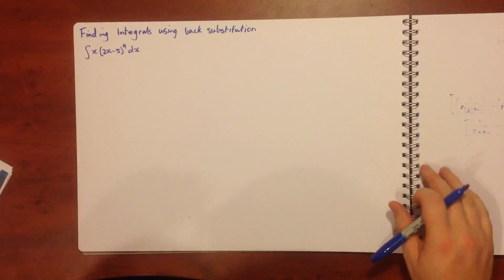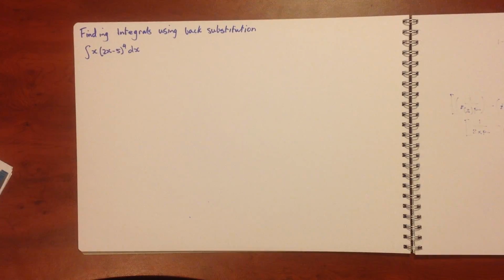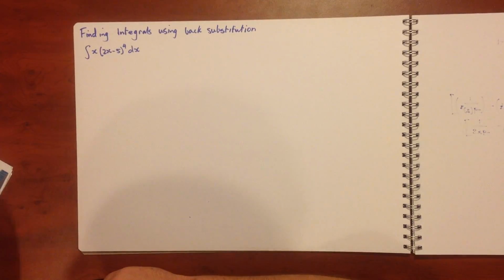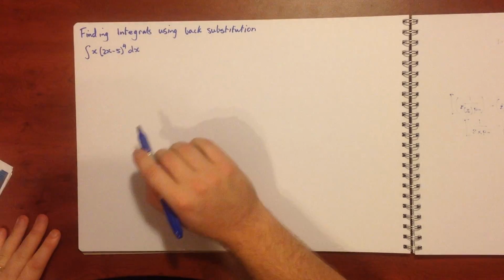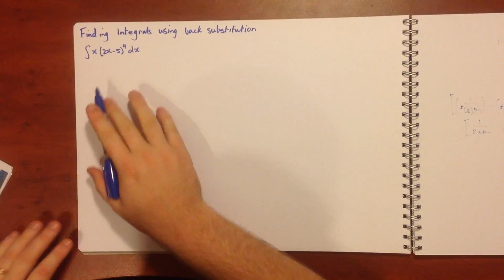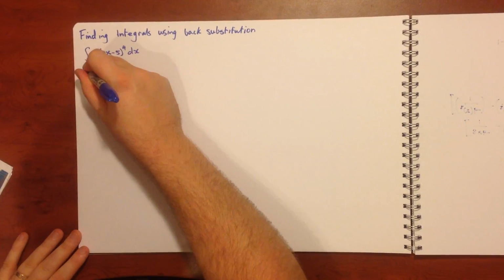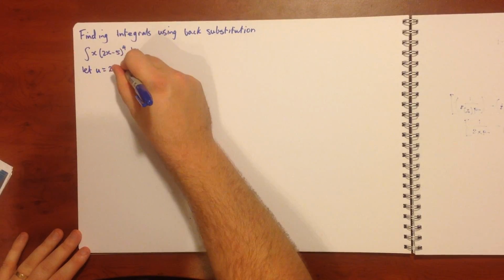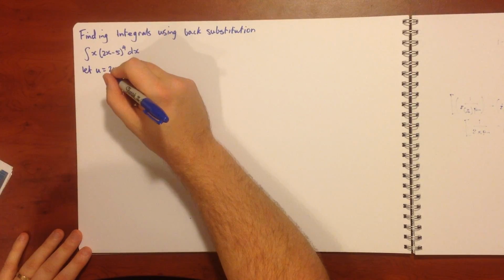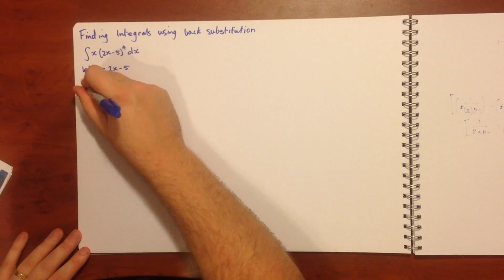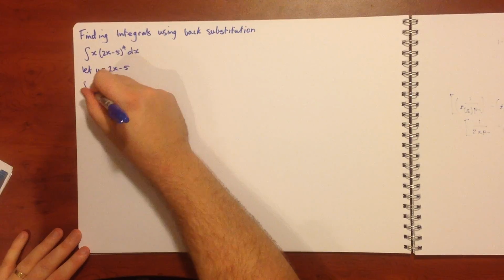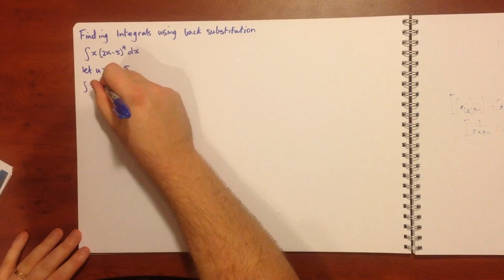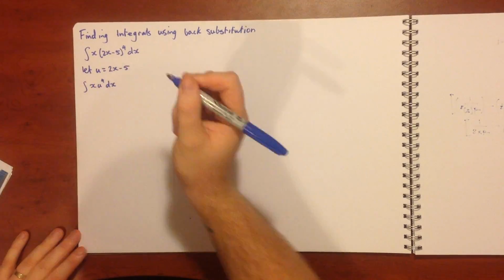Now we look at finding integrals using back substitution. So this is where we do need to do a little bit of work. For this one, we're going to say let u equal 2x minus 5. So that means our integral becomes x times u to the 4 dx.